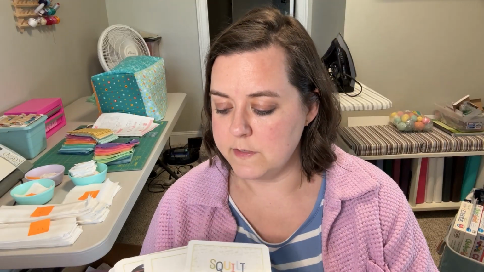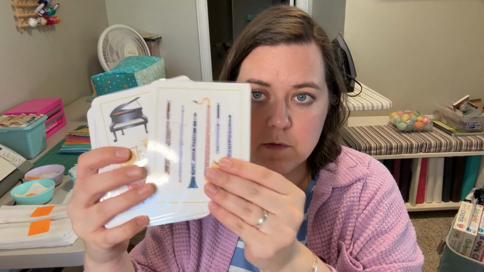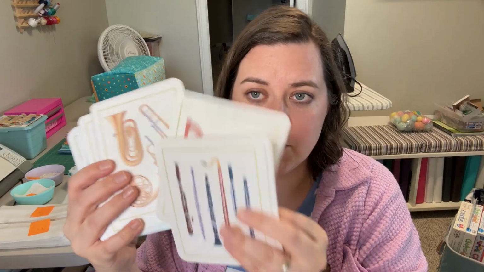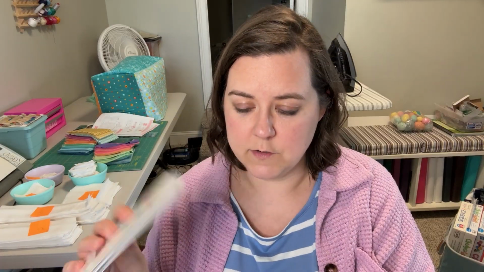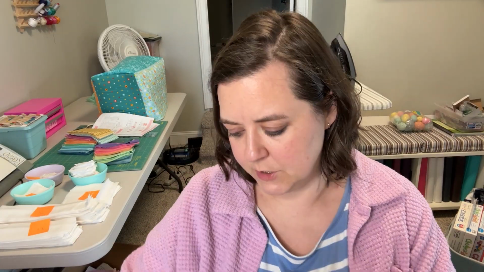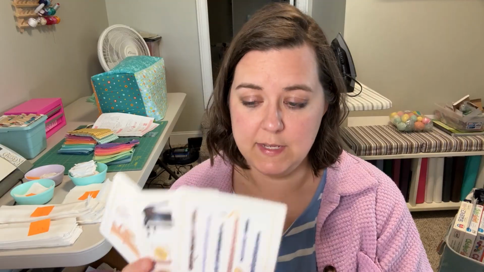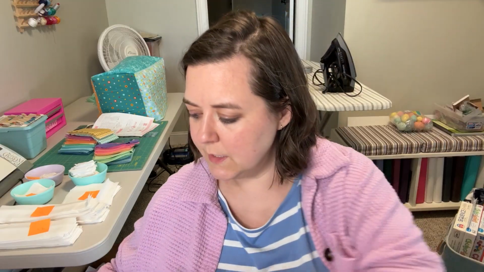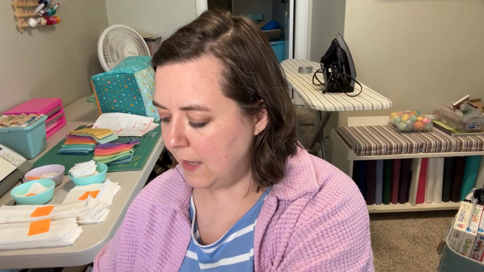We used these to introduce woodwinds, percussion, strings, and brass. And there's more cards for the individual instruments that I'll get to in later weeks. But just for today, we introduced the four families, talked about their characteristics, and used that. And then we talked about the Baroque and the classical periods.